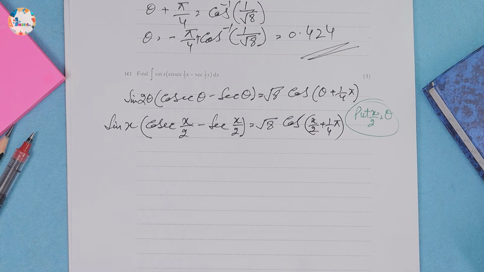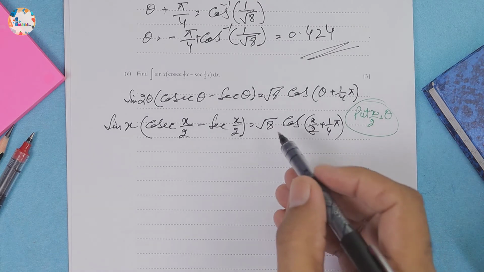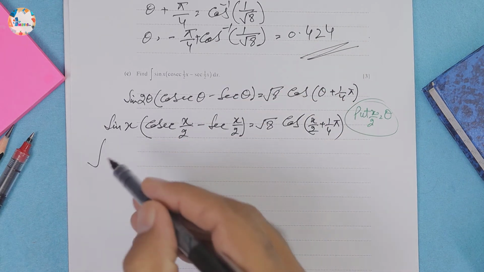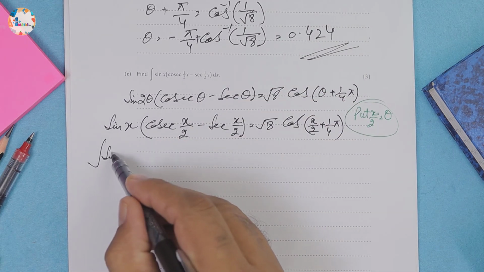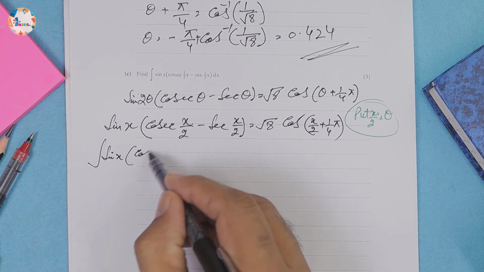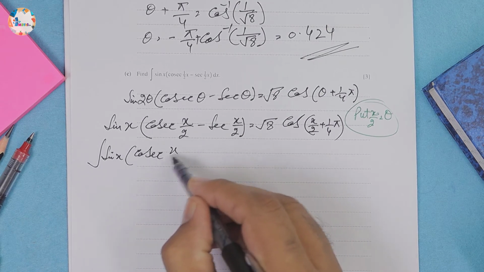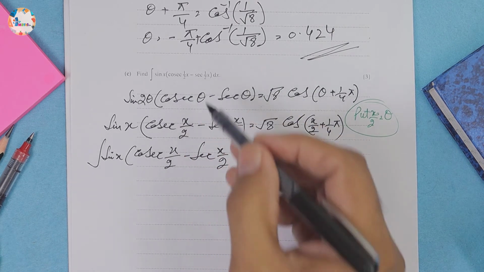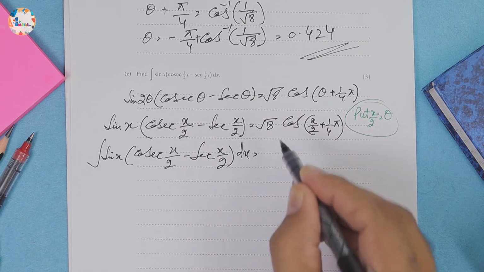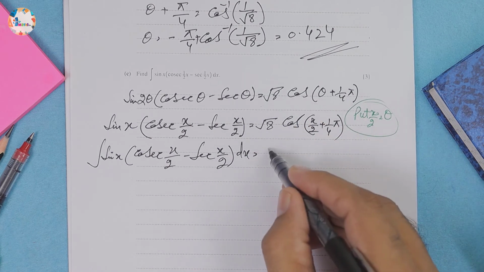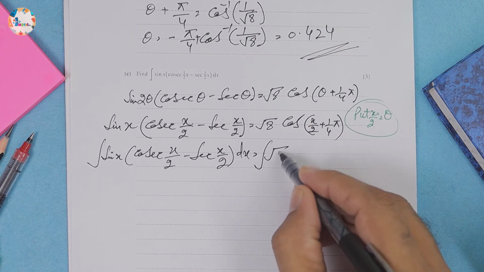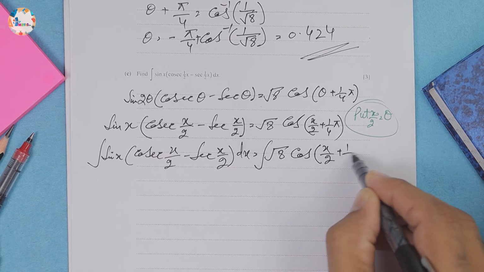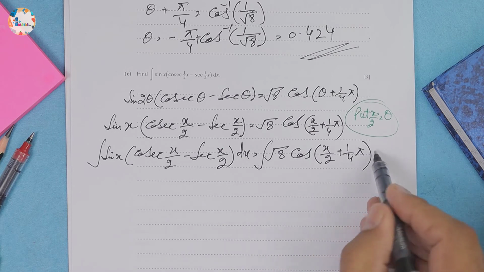Now we can integrate. This is the question here: integral of sine of x cosecant x by 2 minus secant x by 2, which is this side, dx, will be equal to, this is the same equation, integral of root of 8 cos of x by 2 plus 1 by 4 pi, dx also.